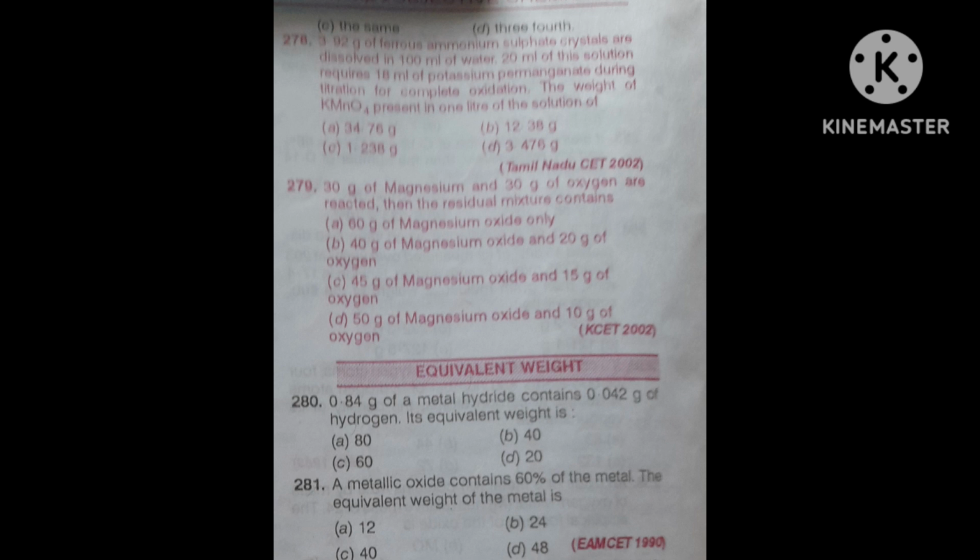Today I will continue from the last class. Last class I was discussing numericals based on chemical equation. These numericals are very important for AIIMS, IITJEE and NEET exams. Now I will discuss from question number 278; up to 277 I have discussed.